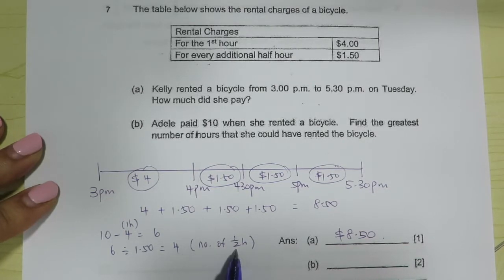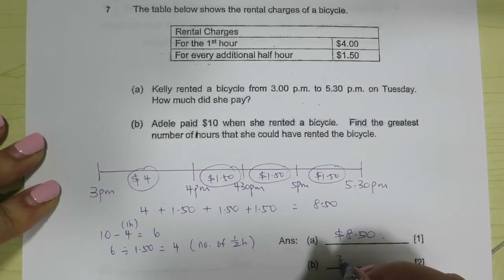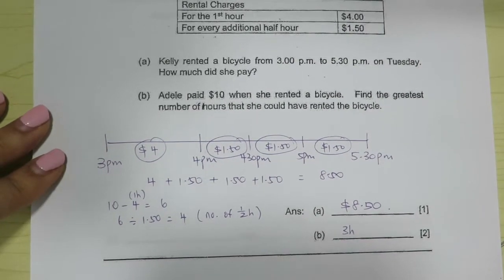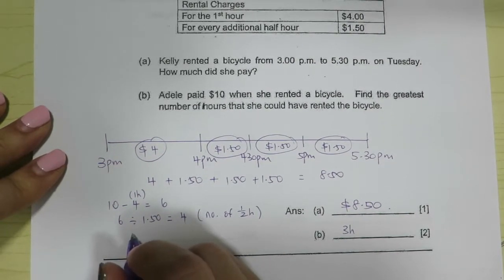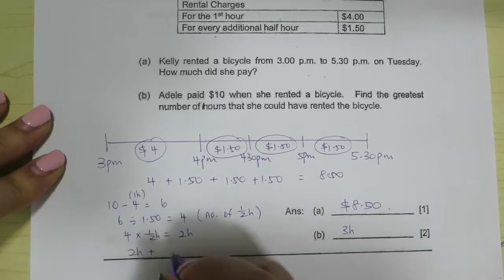4 half an hours means how many hours? 2 hours. So 2 hours plus 1 hour, a total of 3 hours. So how do we do our working? Number of half an hour, so 4 half an hours gives me 2 hours. So 2 hours plus 1 hour is 3 hours.